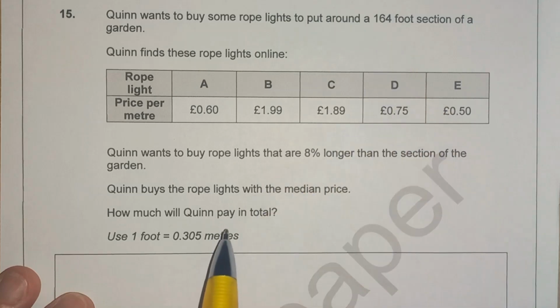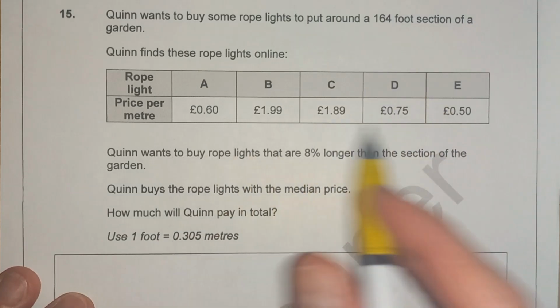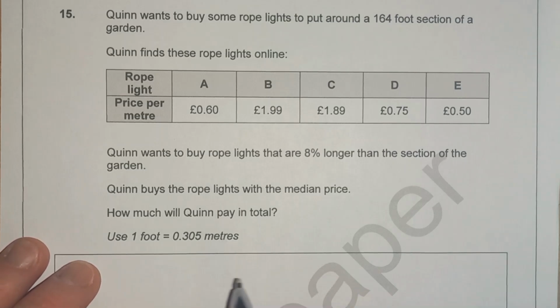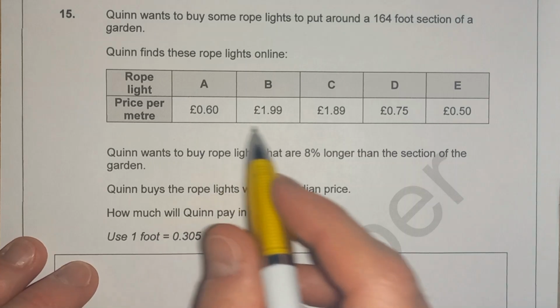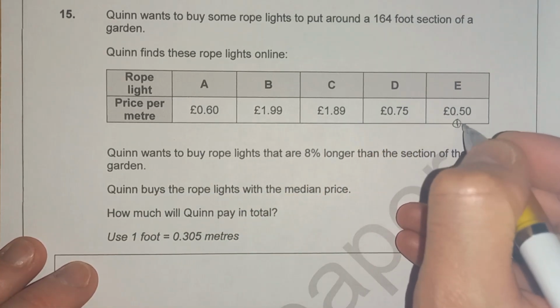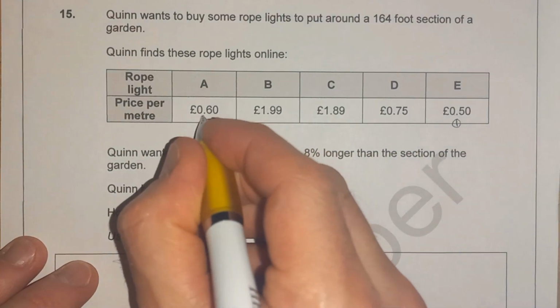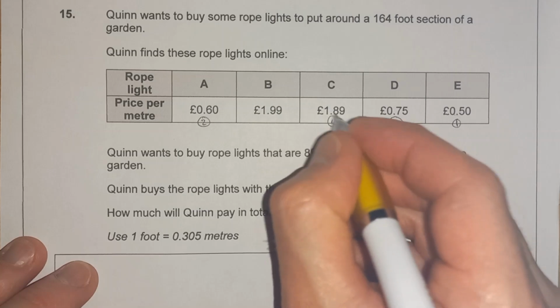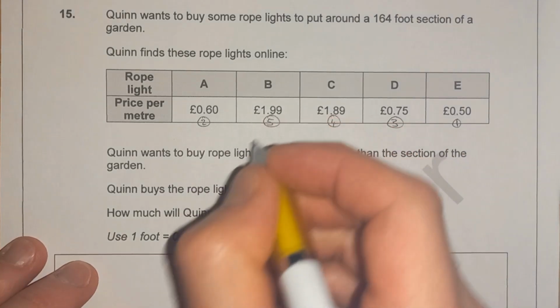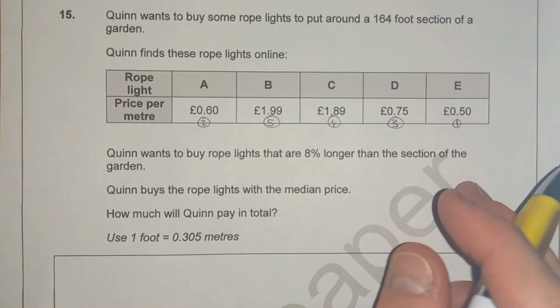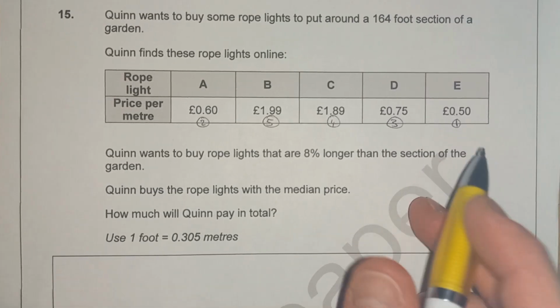So let's do the median first. So the median is the middle value. Now that's the middle value working from smallest to largest. So what's the smallest or the cheapest? 0.5, that's the smallest. Then 60p, then 75p, then £1.89, then £1.99. So you can rank them from 1, 2, 3, 4, 5, and then cross off the biggest and the smallest and keep working until we've got one in the middle.